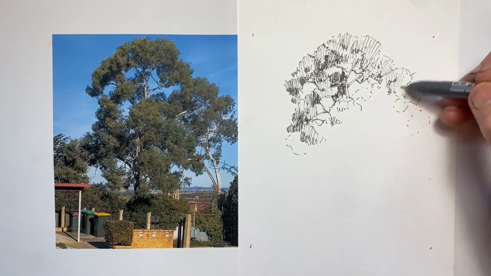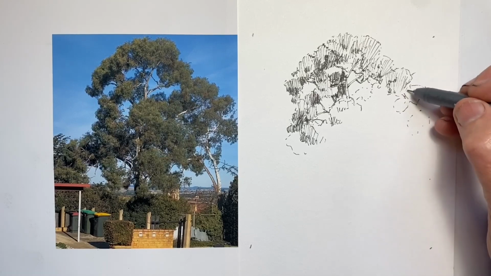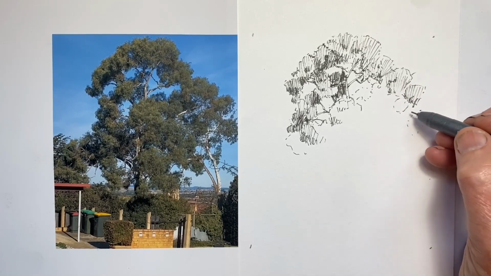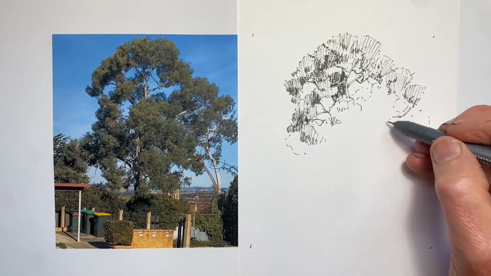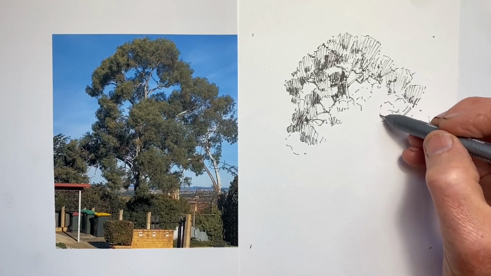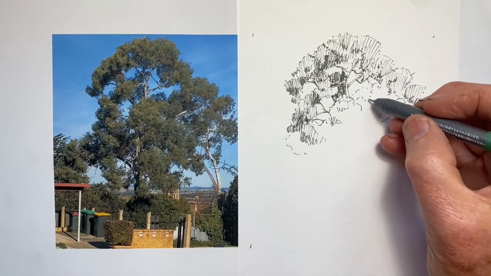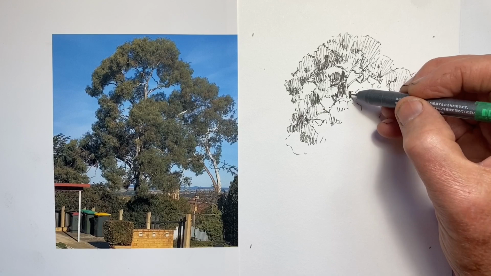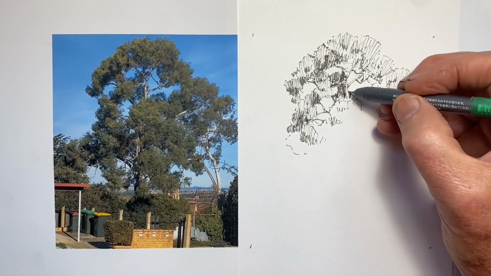If this was basically a big solid mass of leaves, like a big old oak tree, I wouldn't probably do this. What I would do is I'd do some of the local colour with hatching, lighter of course than the hatching for the shaded and shadowed areas. But I would have some parts of the canopy with no hatching to indicate the parts that were most catching the sunlight.